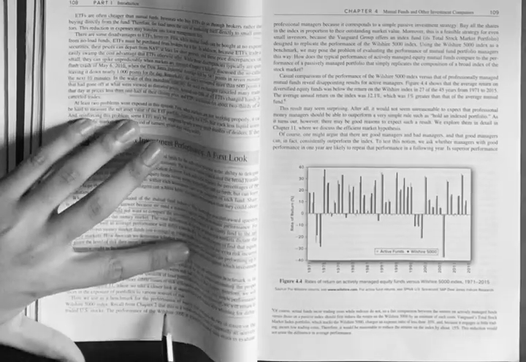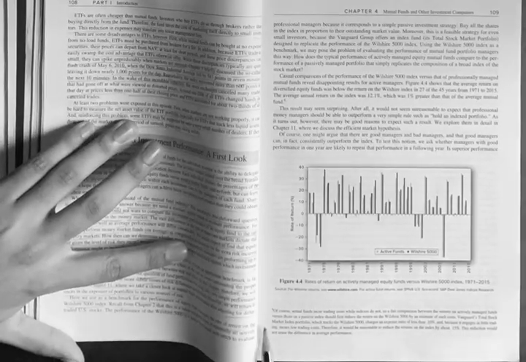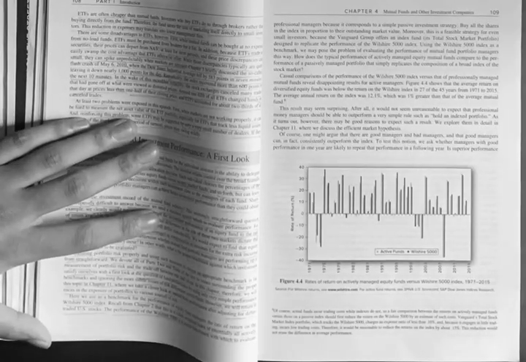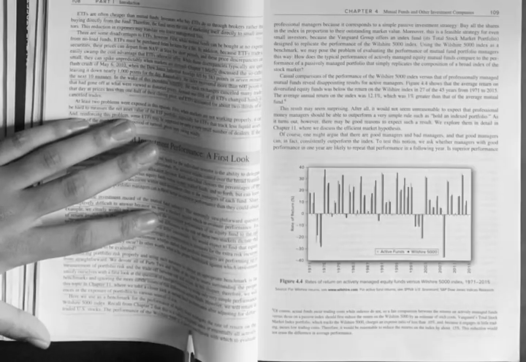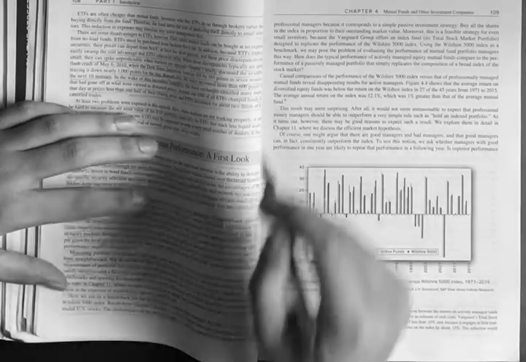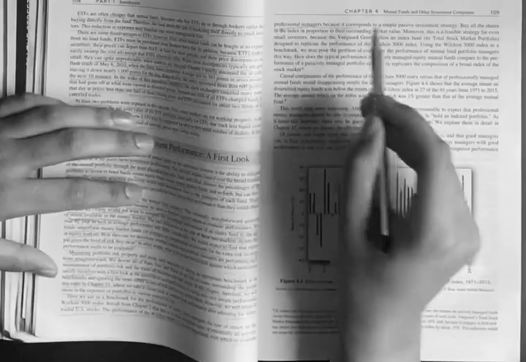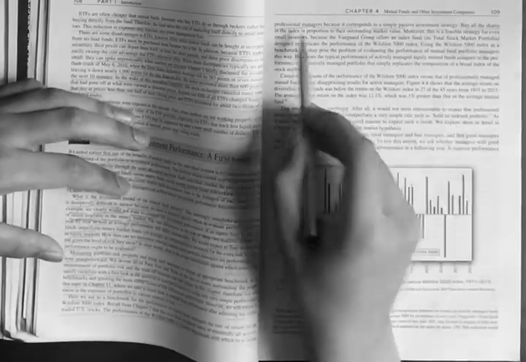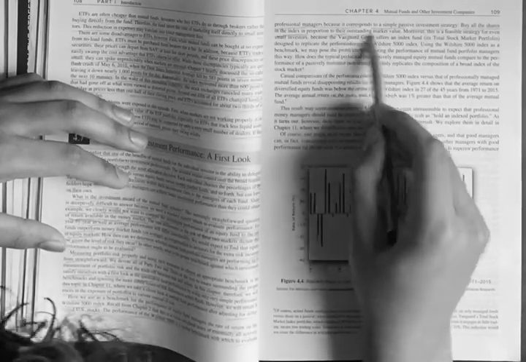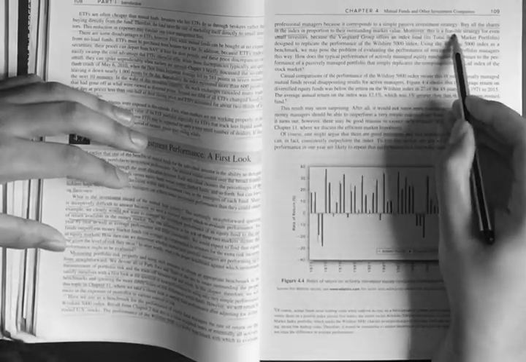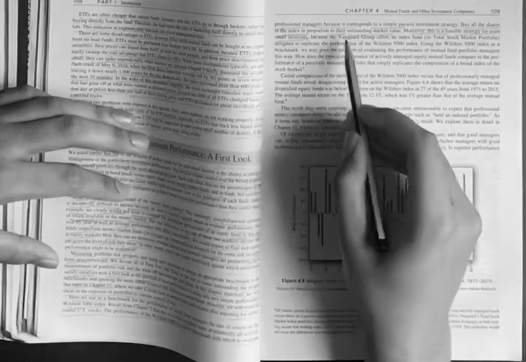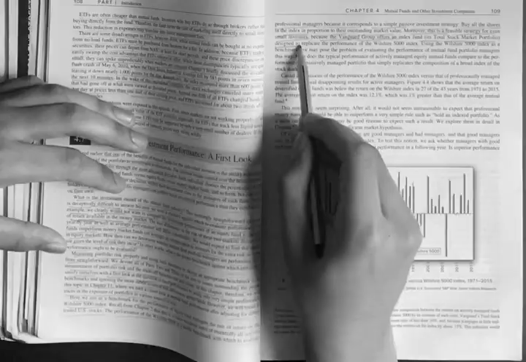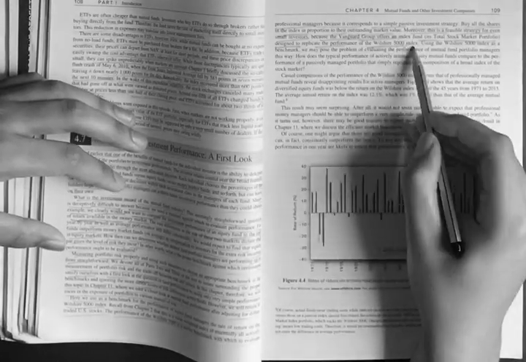Recall from chapter 2 that this is a value weighted index of essentially all actively traded US stocks. The performance of the Wilshire 5000 is a useful benchmark with which to evaluate professional managers because it corresponds to a simple passive investment strategy: buy all the shares in the index in proportion to their outstanding market value. Moreover, this is a feasible strategy for even small investors because the Vanguard Group offers an index fund, its total stock market portfolio, designed to replicate the performance of the Wilshire 5000 index.